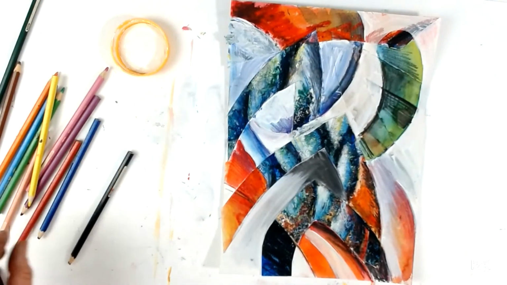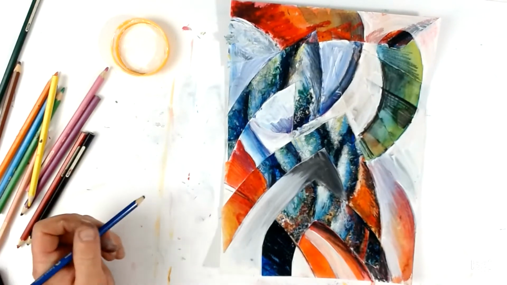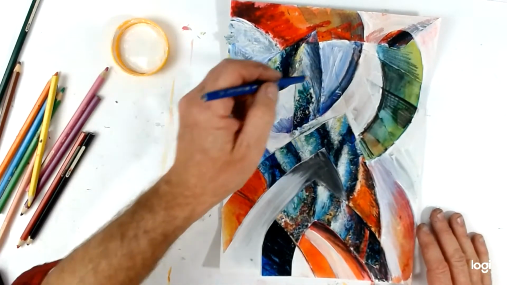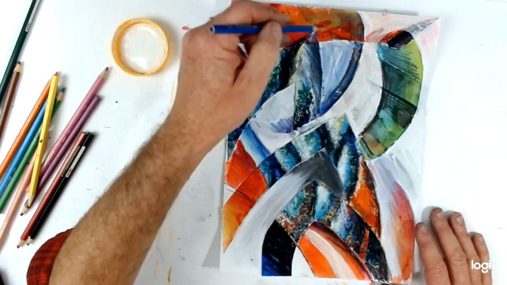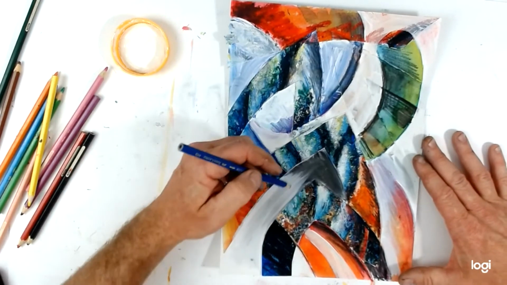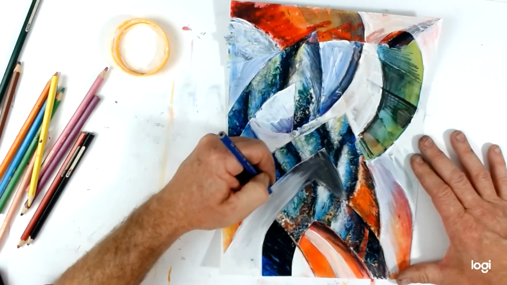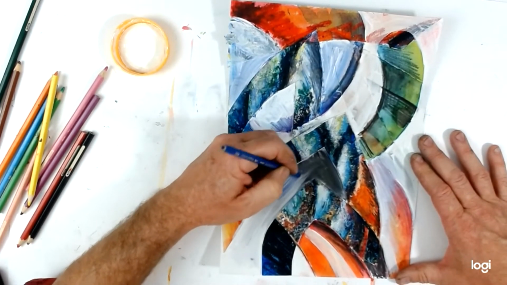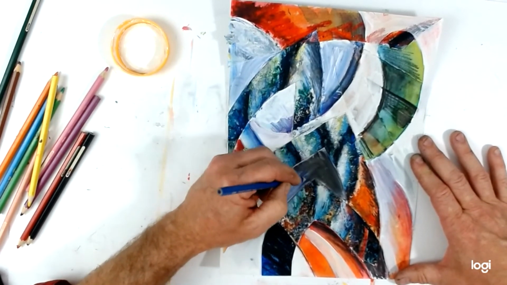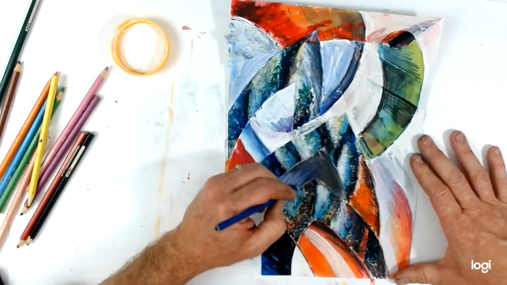A composition is starting to emerge. I'm not entirely sure about this area down here at the moment, or how I finalise this area, but what I'm going to do is I'm going to keep working back into it and see what inspiration comes. I'm going to use the colour pencils and also the oil pastels.